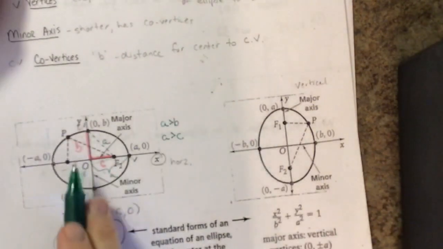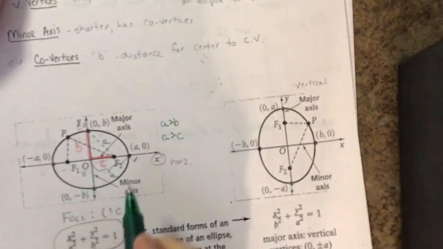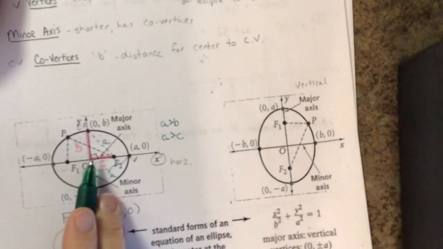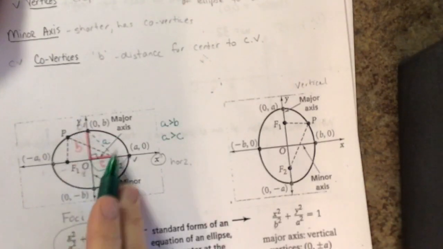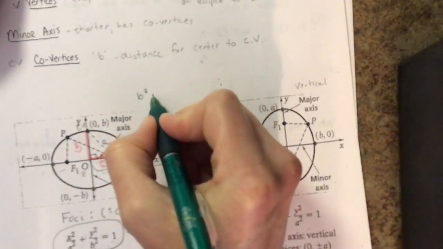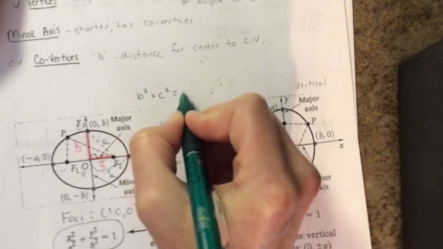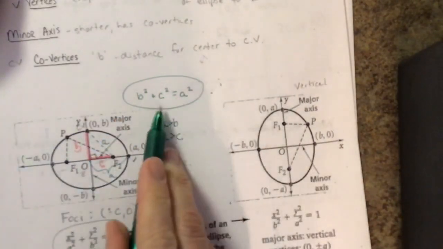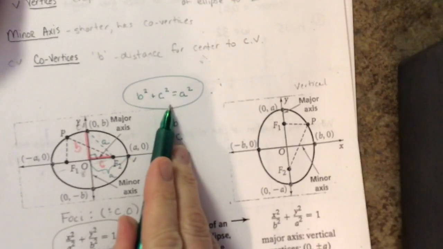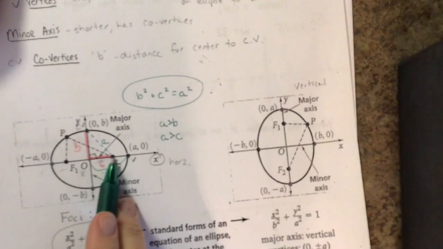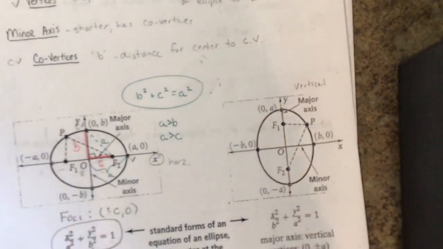So we have a formula associated with A, B, and C. It is similar to the Pythagorean theorem, but the letters are switched because A is the biggest. So this is going to be B squared plus C squared equals the hypotenuse squared, which is A squared. We're going to be using that formula a lot. So it's the Pythagorean theorem, but the hypotenuse is A, the longest distance. Now we're going to do some problems. First problem.